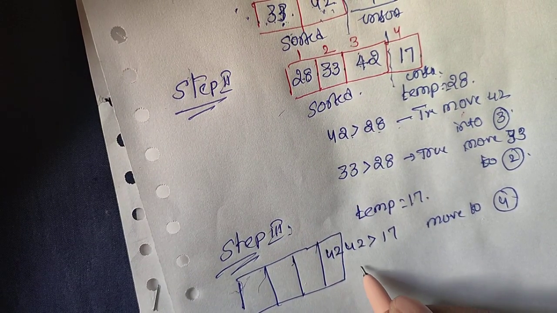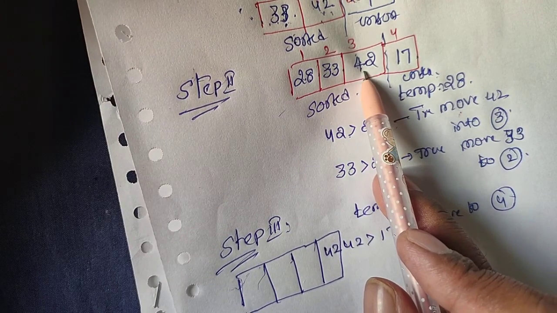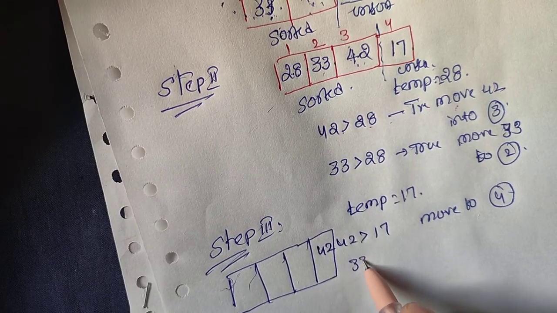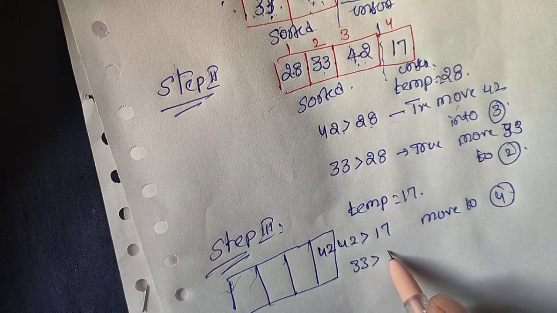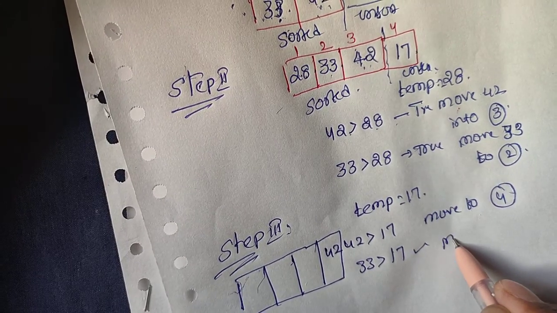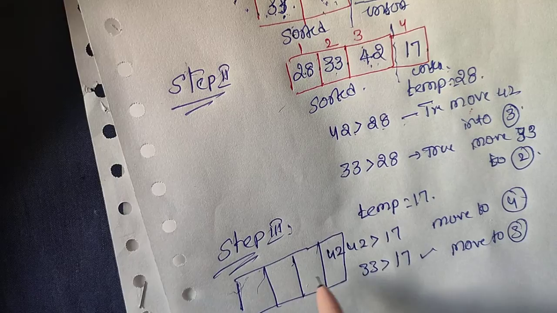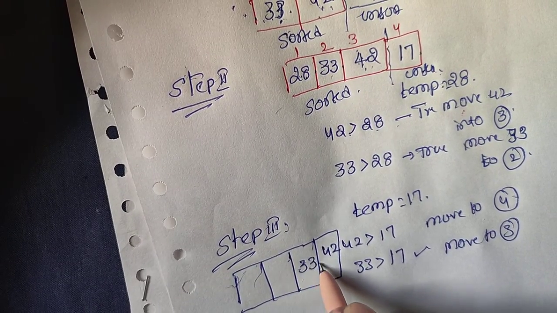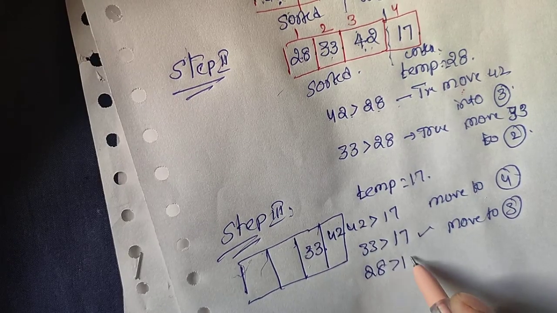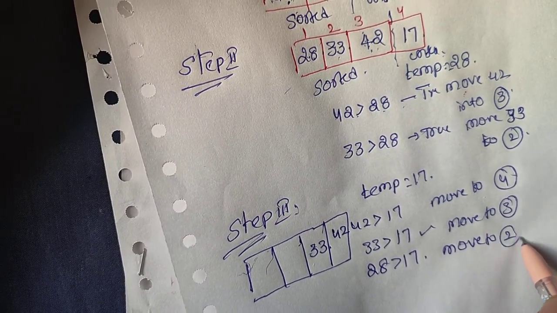Then once again we go from right side to left side. After the first right value and second right value, 33 is greater than 17. Yes, it is true. So move it to the third position, and we write 33 here. Then 28 is greater than 17, so we move it to the second position.